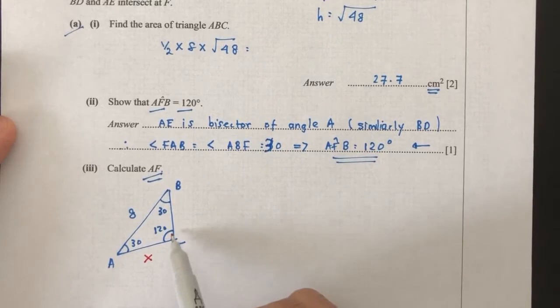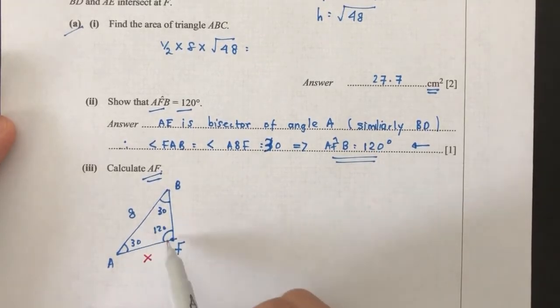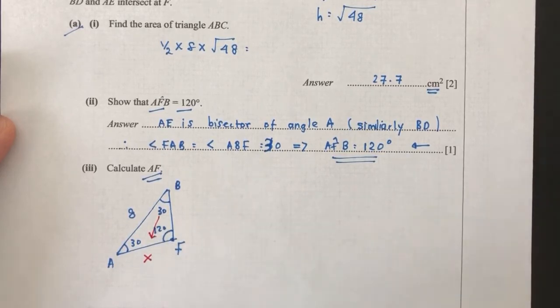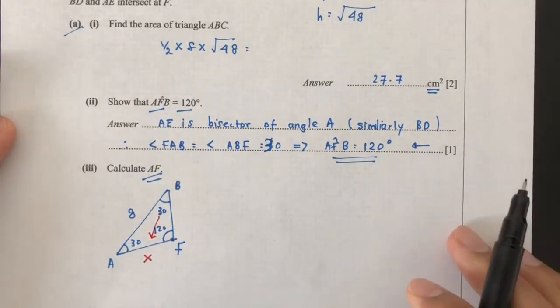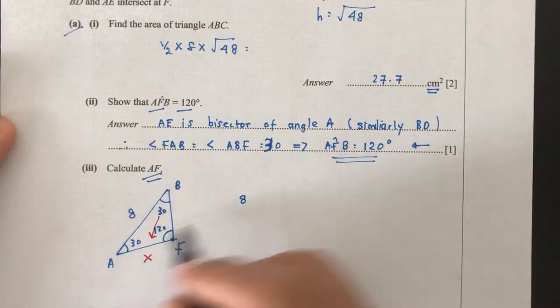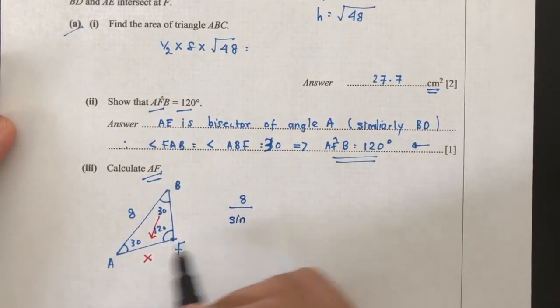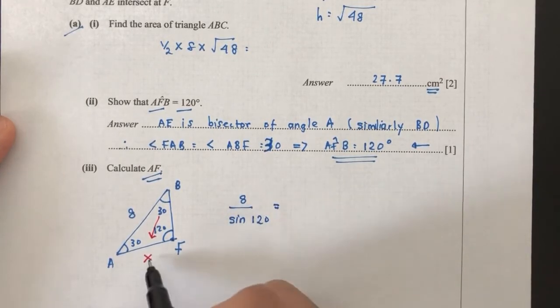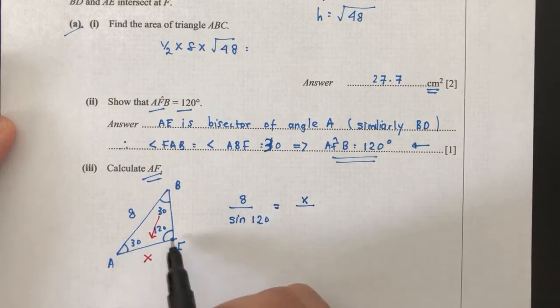So here, if you know this angle and the corresponding side, you can also find this side when you know this angle. You can use the sine rule, which says that this length of 8 over sine of 120 should equal the side x over sine of 30.